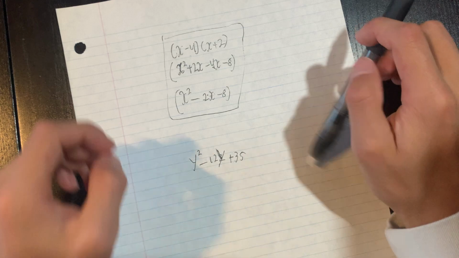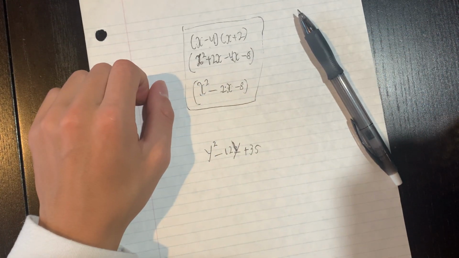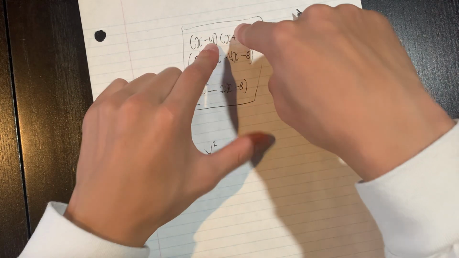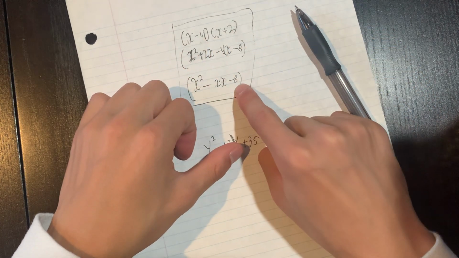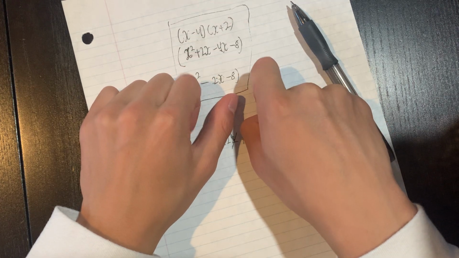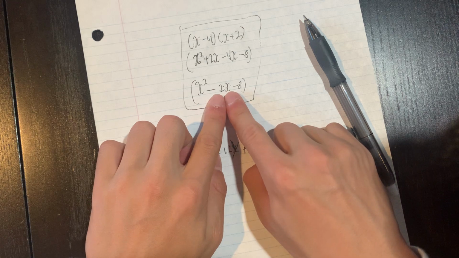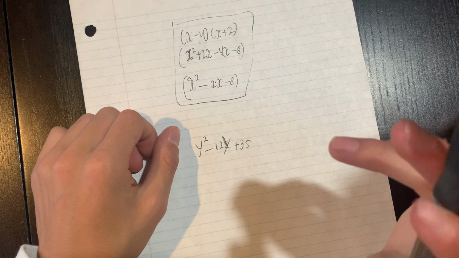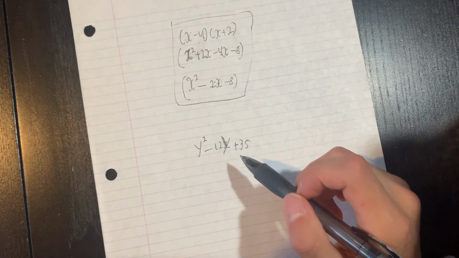Basically, how you get these two brackets is, right, we see this and this at the end have to multiply to this one. And then they also have to add, right? They added together to form this one. So what times to 35 but adds to negative 12?